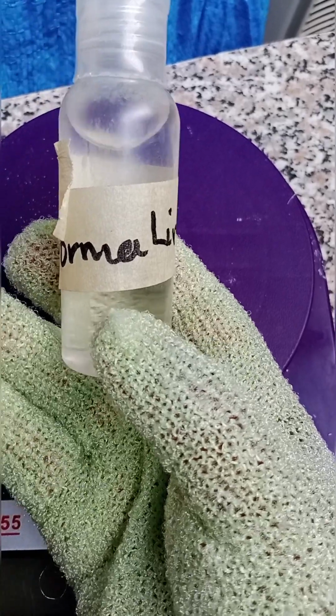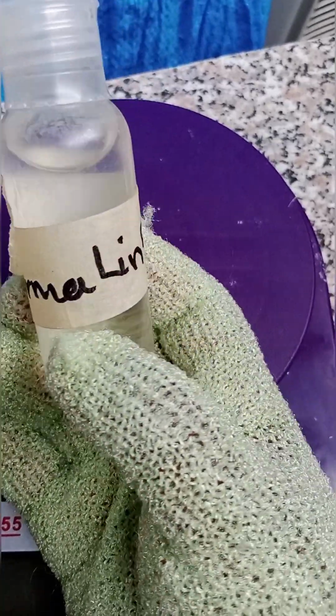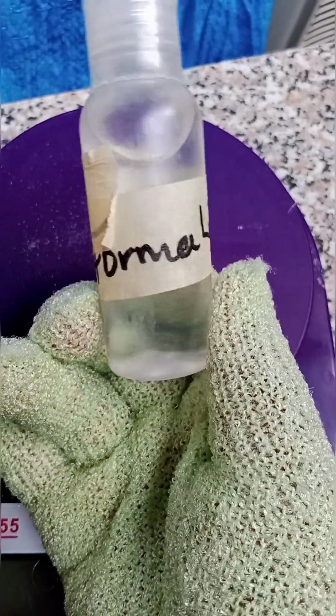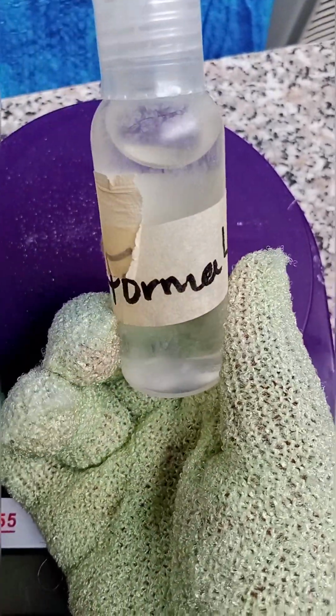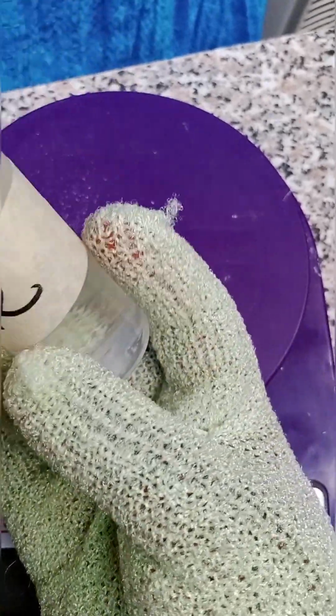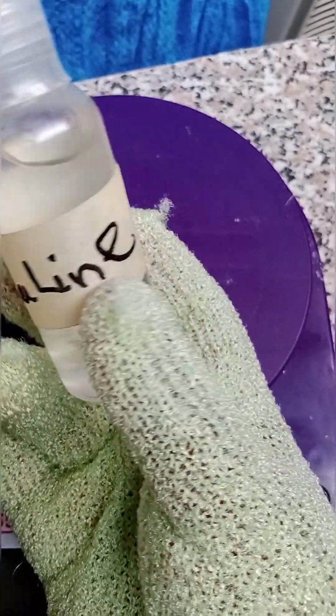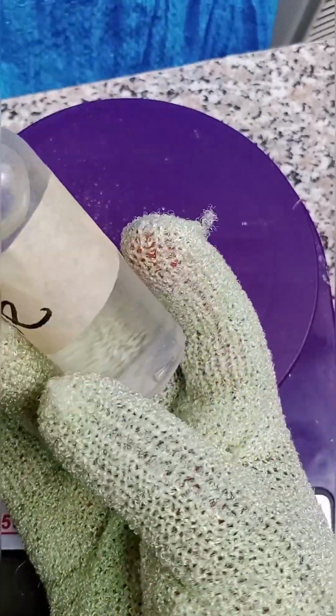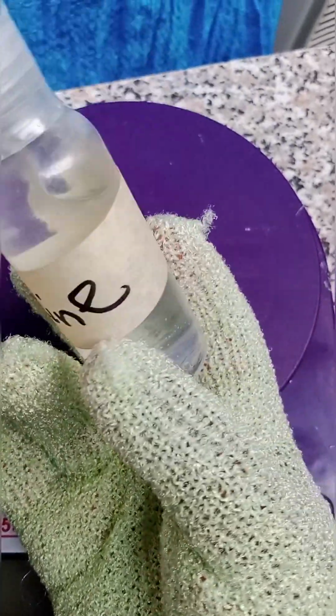The next one I'll be using is the formalin, the preservative agent. This is used in preserving it, especially for commercial purposes, or if you know that your liquid soap is going to last up to 6 months or more, then you need to add this formalin. But be careful while adding it, as this can cause cancer.